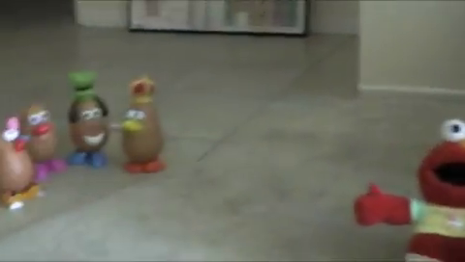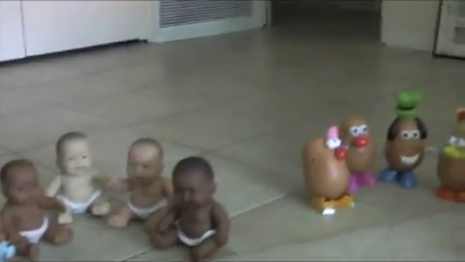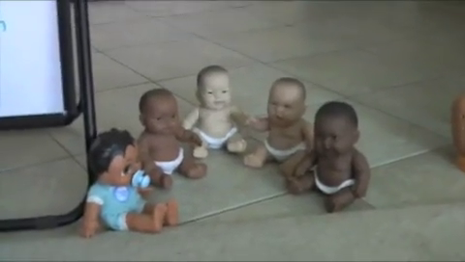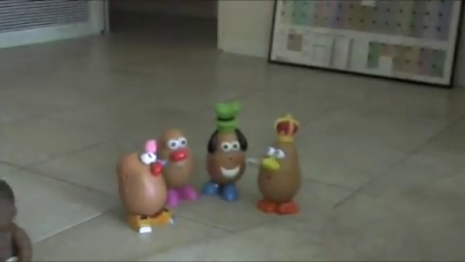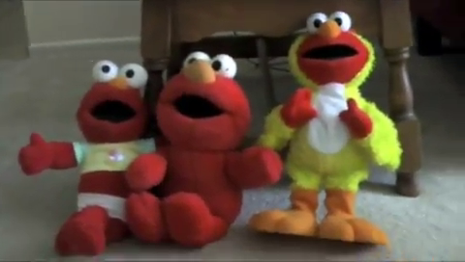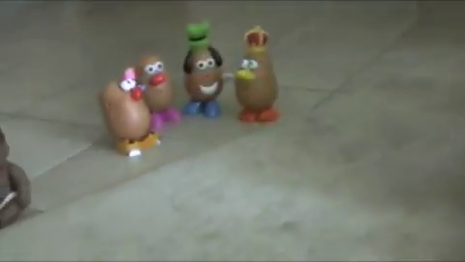If I wanted to know what percentage of my daughter's toys are in working order, I could randomly select one of these groups. I'm going to do this randomly by rolling a 6-sided die. If I roll a 1 or a 2, I'll sample the baby group. If I roll a 3 or a 4, I'll sample the potato heads. And if I roll a 5 or a 6, I'll sample the Elmo group. So here we go. Here's the roll of the die.